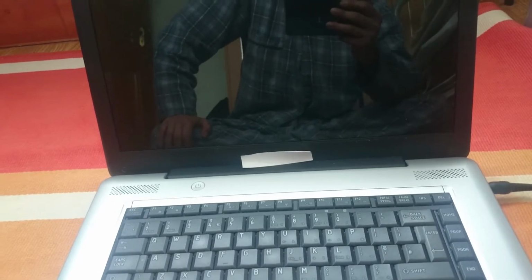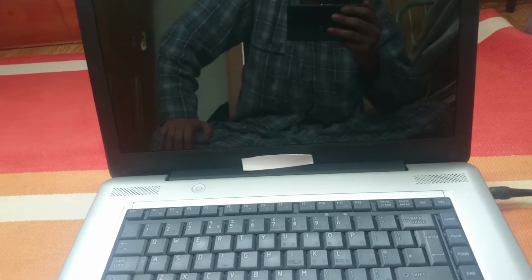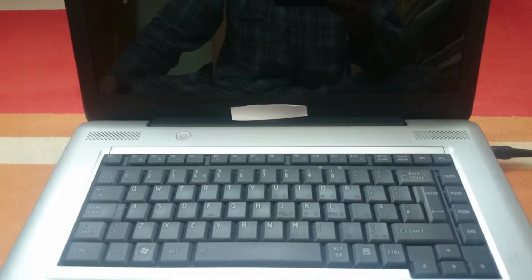Now there's going to be a couple things you're going to need. You're going to need the install media, which I've used the CD. You're also going to need your laptop obviously, and it's going to have to be connected to a power source as it's one of the requirements for Ubuntu.